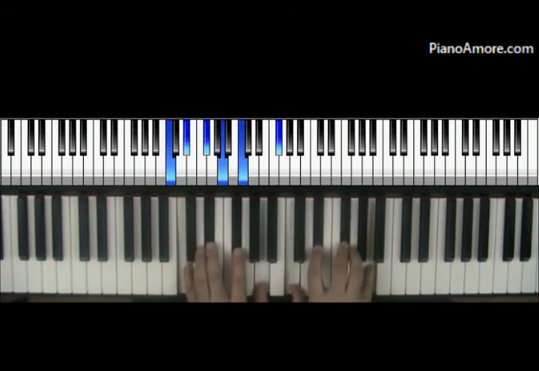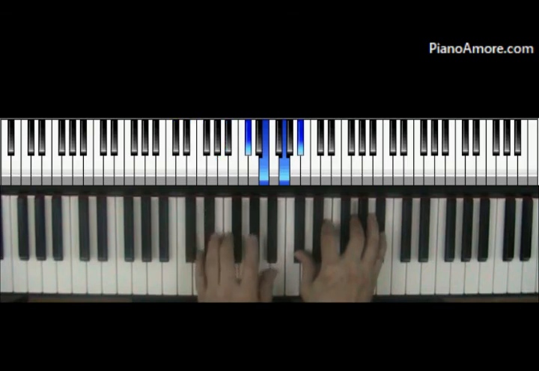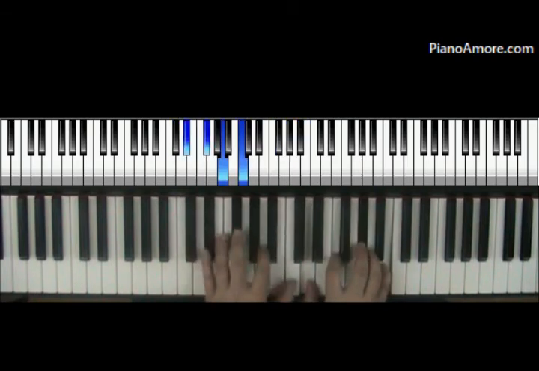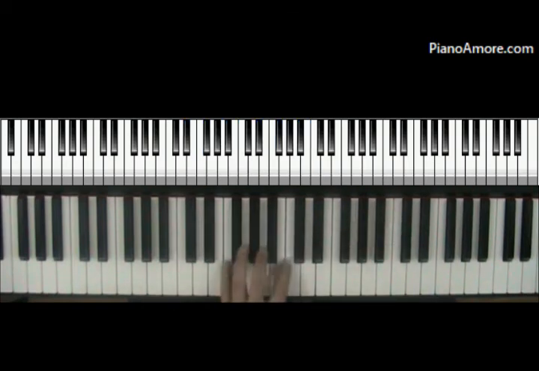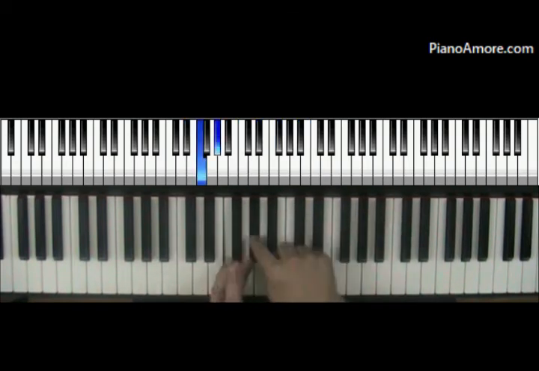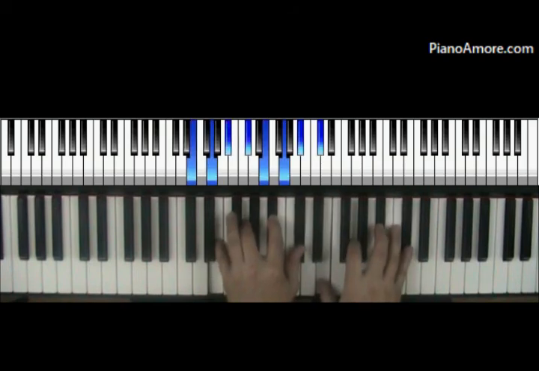You can imagine back in the silent movie days when all they had was music to convey emotion. What kind of a mood do you think this would illustrate? I'm just going up in half steps, right? So from an F, 1, 2, 3, 1, 2, 3, 1, 2, 3, F diminished 7th. Going down a half step.